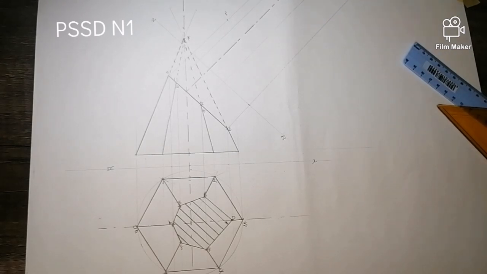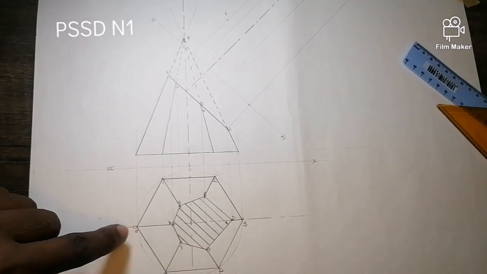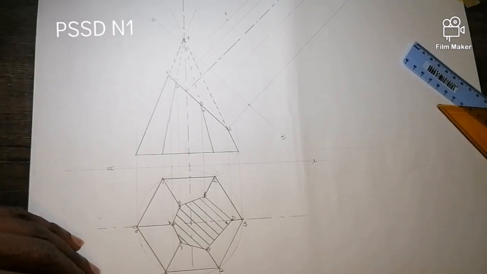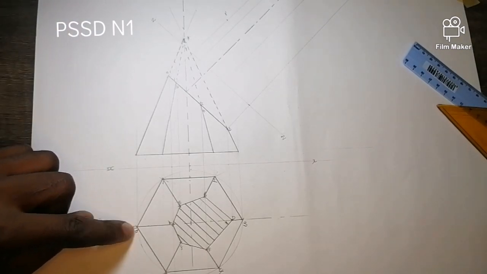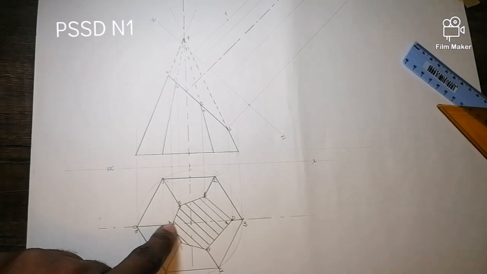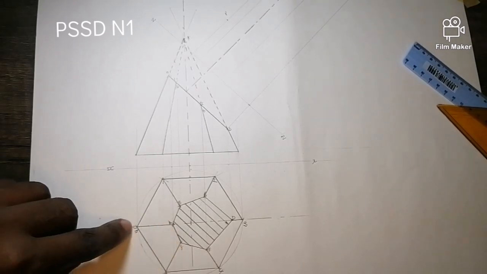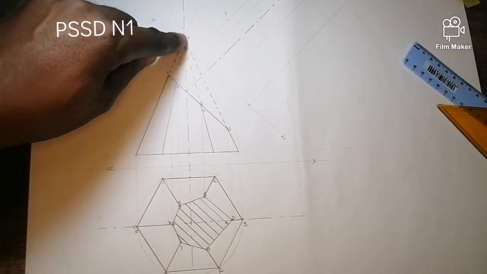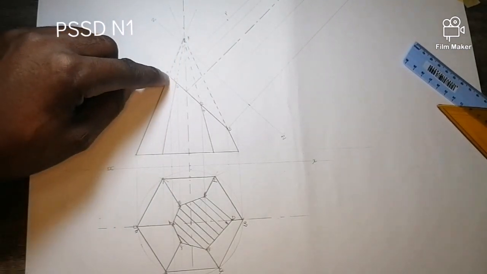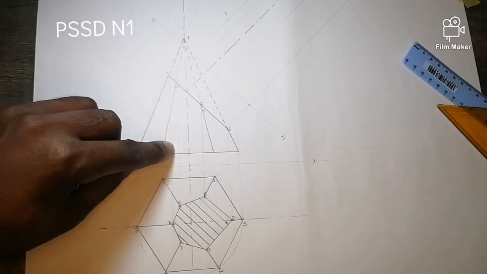How do you make these points correct? How did you get them? Remember, if I go back a little bit, it was point 0. I'm trying to explain how you got point A. From the bottom part, it goes to your apex, isn't it? But once it touches the cut one, it goes vertically down.